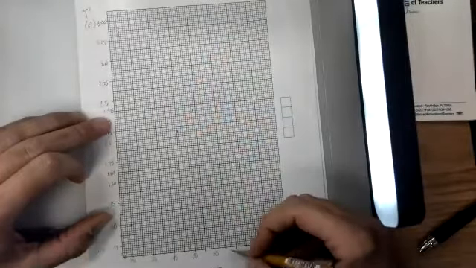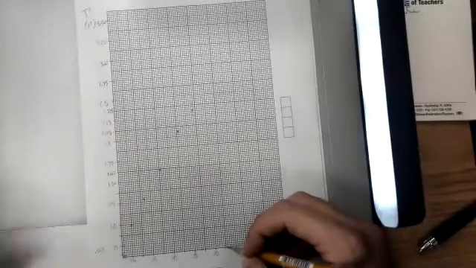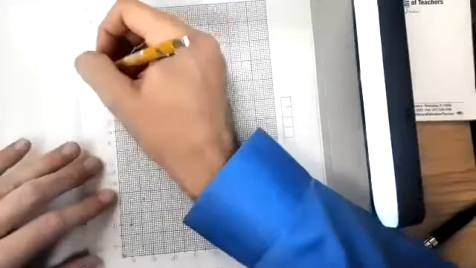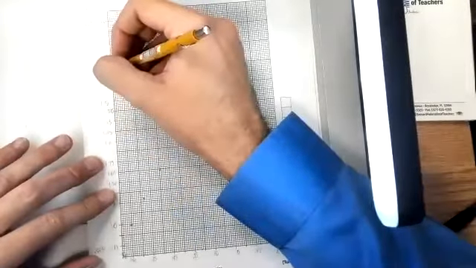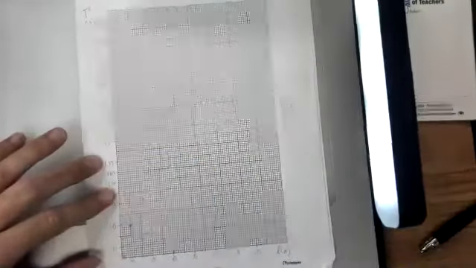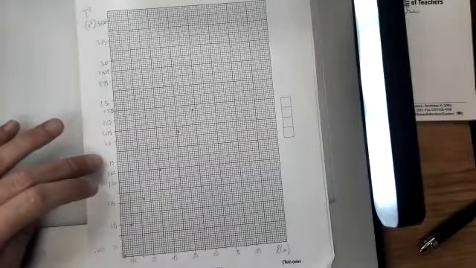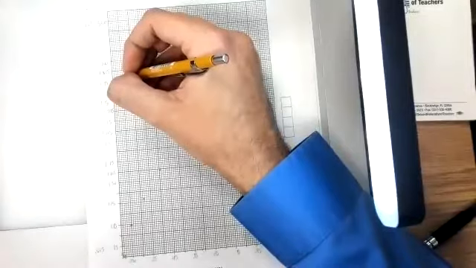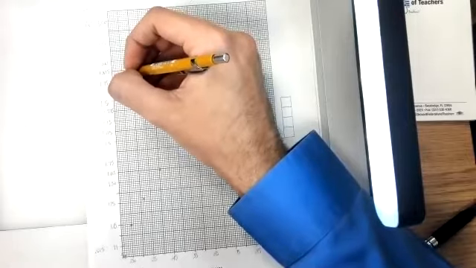Moving right along here. 0.706, 2.822, 2.7. 2.875 is this line. 2.75, 2.775, 2.8, 2.825 is this line right here.